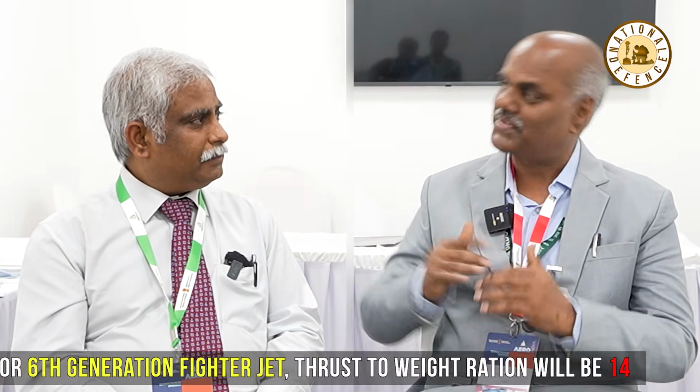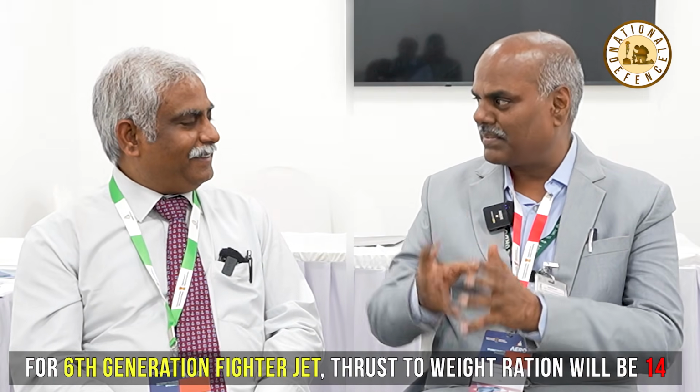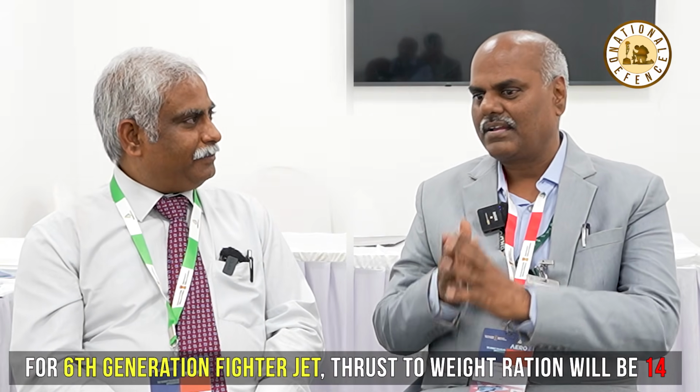Yes, we always invest in the technologies. For the 5th generation, as I mentioned, we have started single crystal with EBPVD, powder metallurgy discs, PMC bypass duct, CMCs, then damage tolerance design. Similarly for the 6th generation, the thrust to weight ratio is 14. There the single crystal blades will be replaced with ceramic matrix composites.